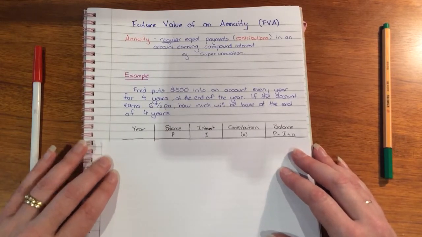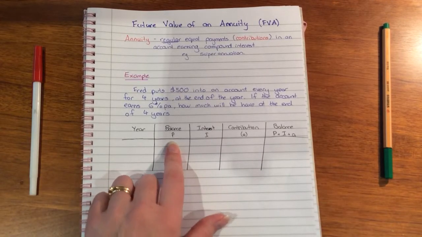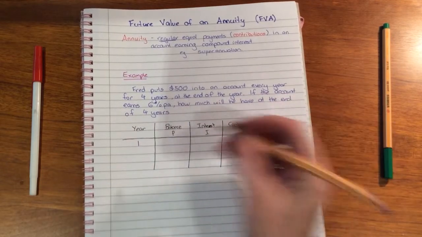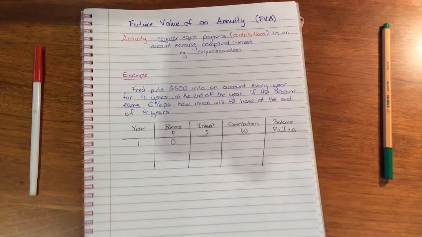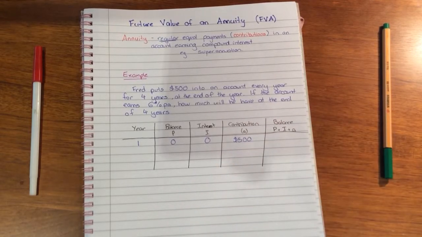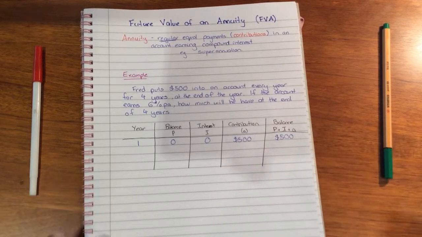Now, with our table, we're going to start with the amount of money that he has at the beginning. So in the first year, he has no money in the account, which means he earns no interest. But at the end of the year, he's going to put $500 in. That is then not going to earn any interest, it's just gone in at the end. So the balance at the end of the year is just $500. Nothing much happens in that first year.